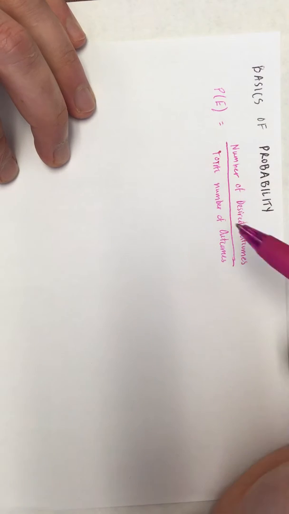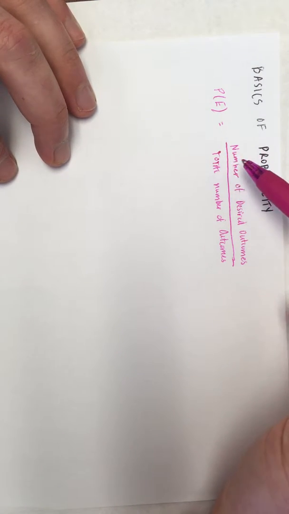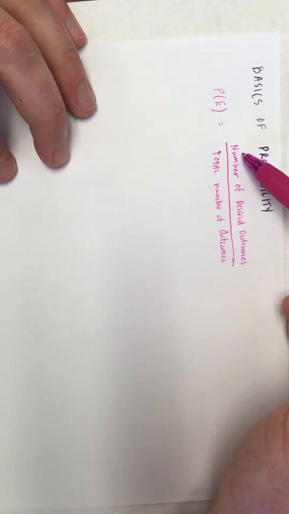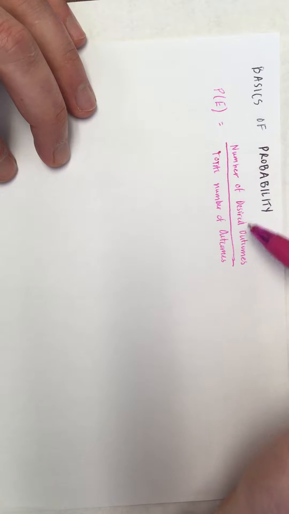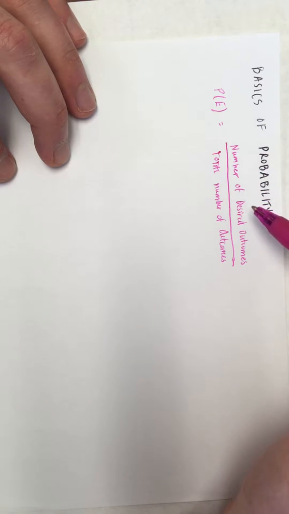And so some examples of this would be like if I wanted an even number on a die. Well, there are three numbers that are even on a die, 2, 4, and 6. So I wouldn't put 2, 4, 6 in here. I'd put the number of desired outcomes, which is 3, out of the total number of outcomes, which would be 6, because it's the numbers 1 through 6.